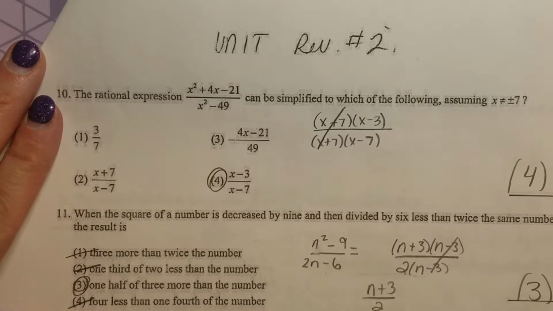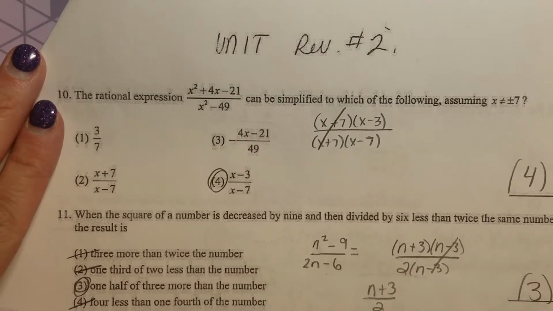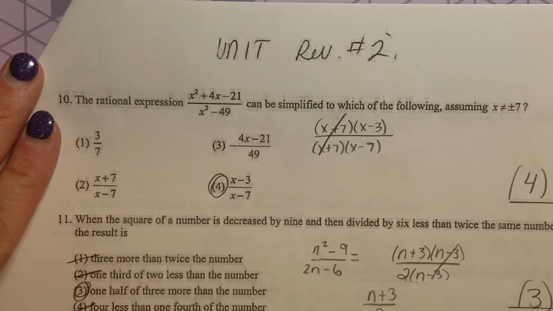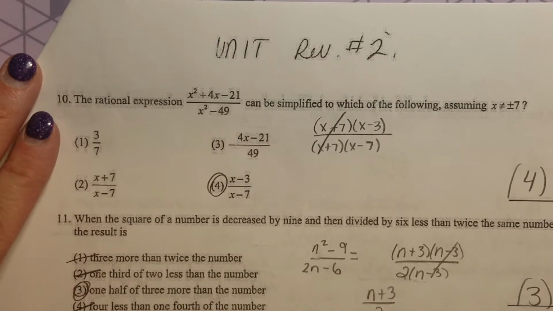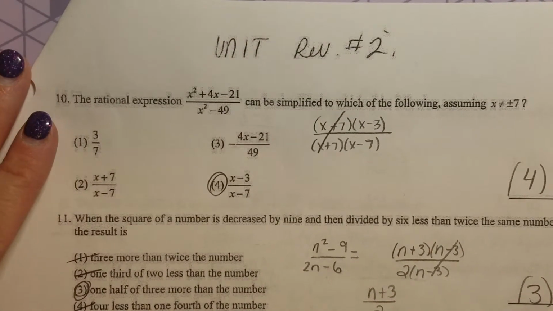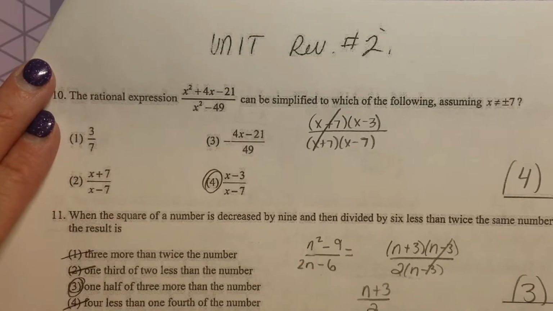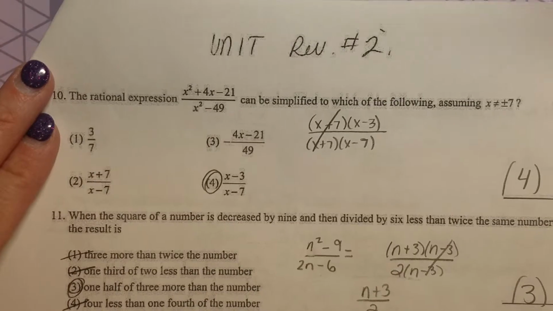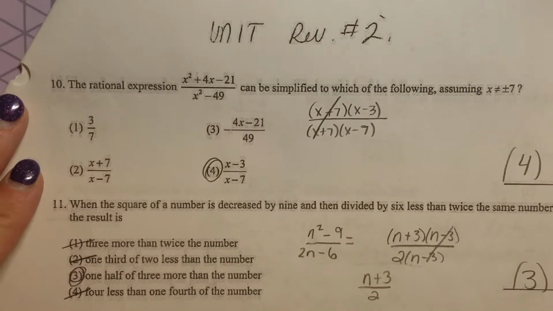Hi everyone, so this is the unit review for Unit 10b, our rational expressions. I already did the key, so I'm just going to talk to you about the questions and give you some tips and pointers here.